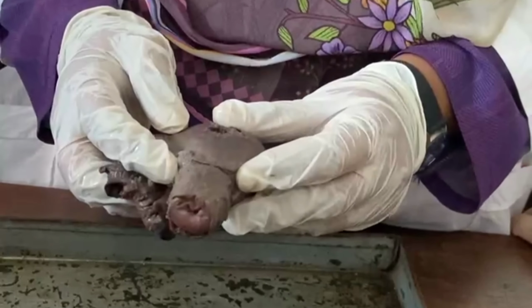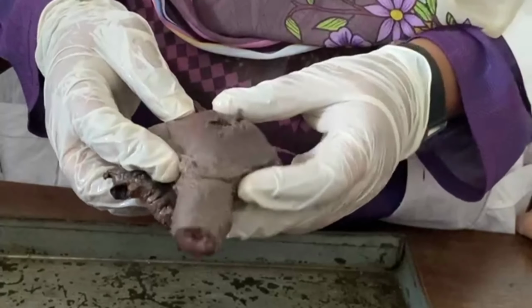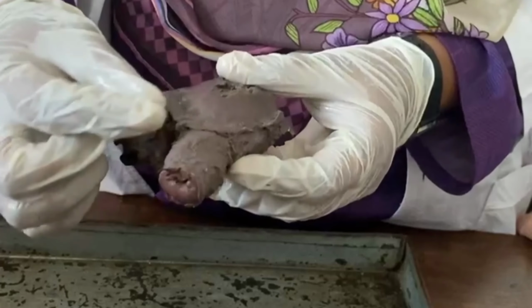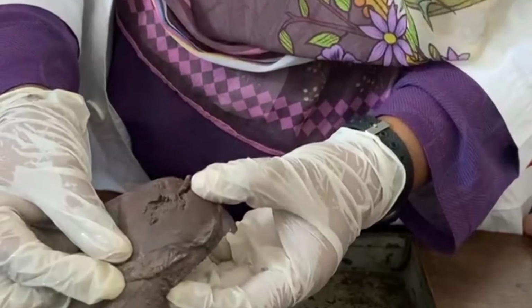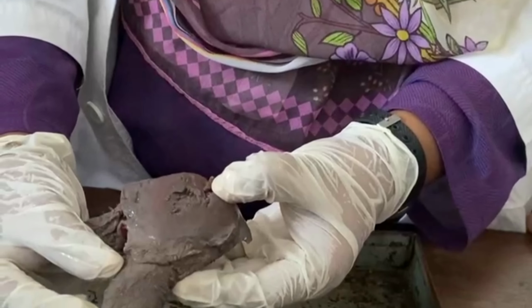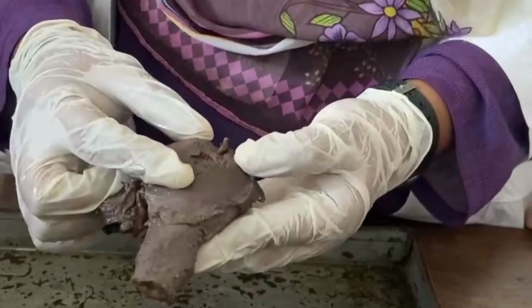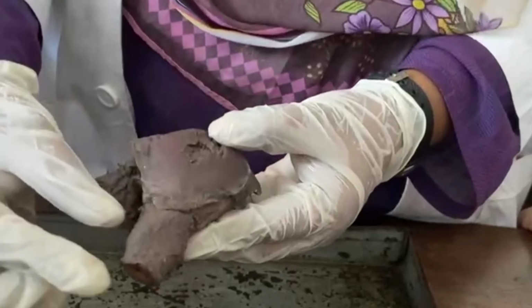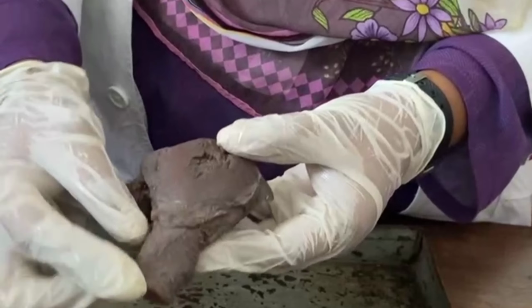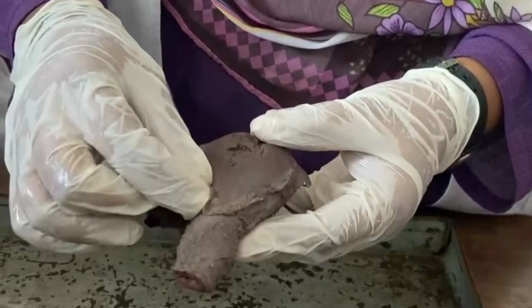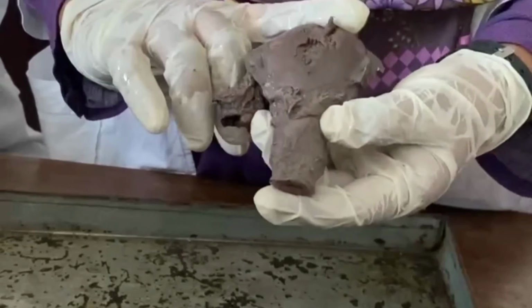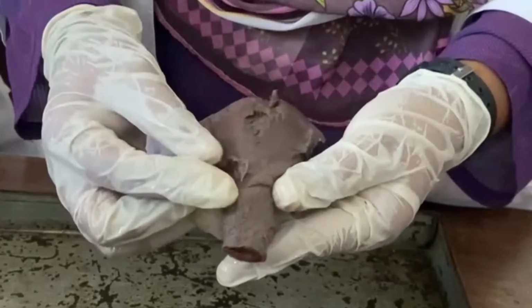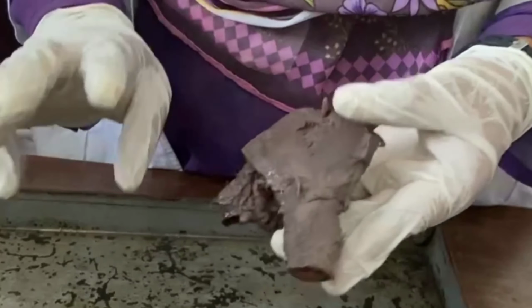This is the isthmus, the meeting point of the uterus and cervix. This is the uterus, this is the cervix, and this part is the vagina. The uterus is 7.5 centimeters long. The vagina is also 7.5 centimeters long. In between them there is the cervix. The uterus has three parts: fundus, body, and cervix.